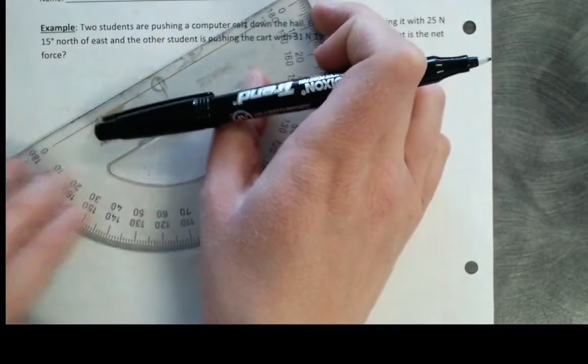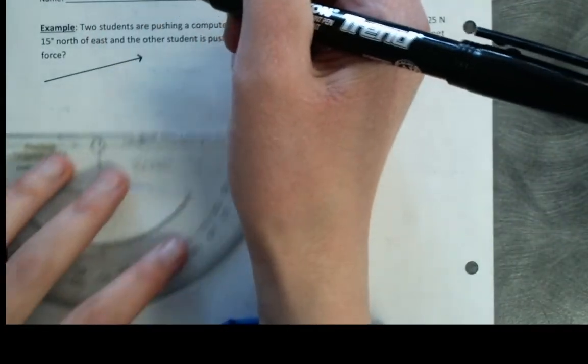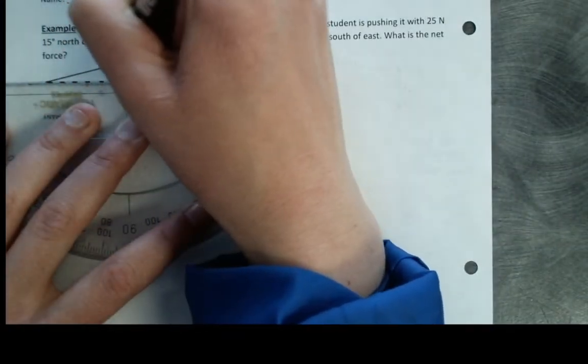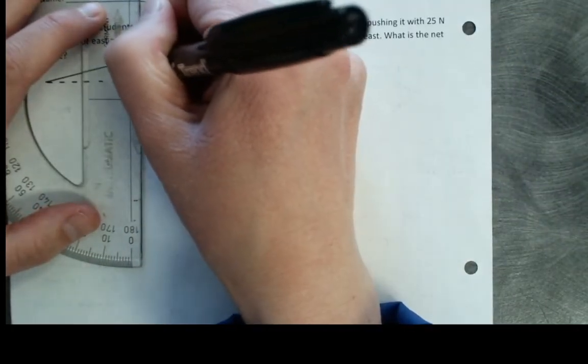Okay? This is like the big one. This is probably the hardest type of example you would see. Okay? We're almost done, I promise. So we have two students who are pushing a cart down the hall. One student is pushing it with 25 newtons, 15 degrees north of east. Okay, 15 degrees north of east, we're pushing it in this direction. Okay, we're going to have an x component to that force, and we're going to have a y component, okay?